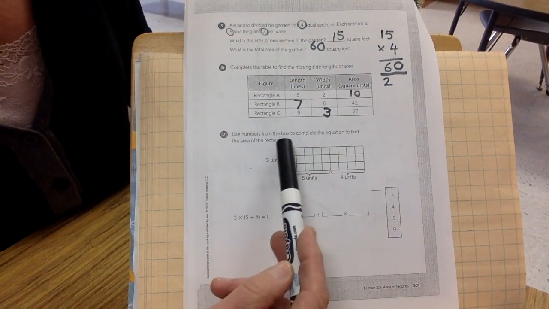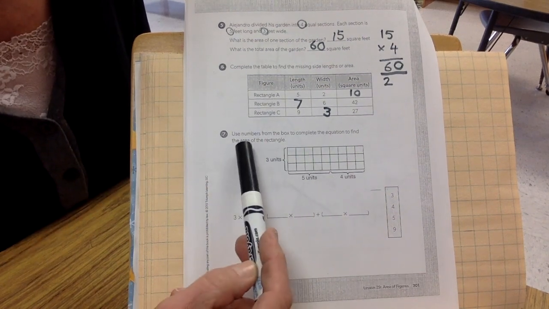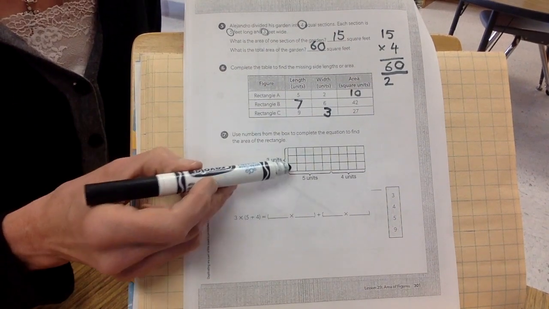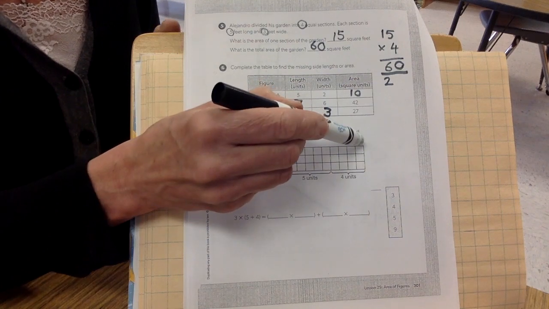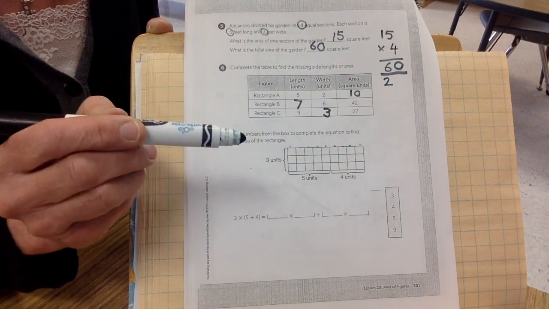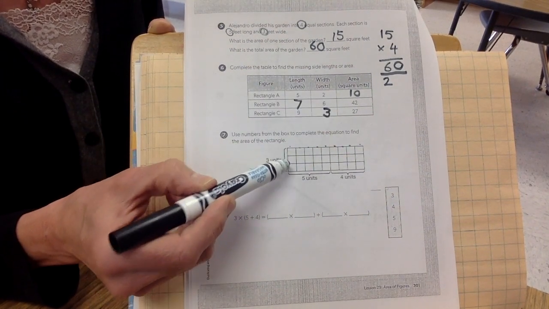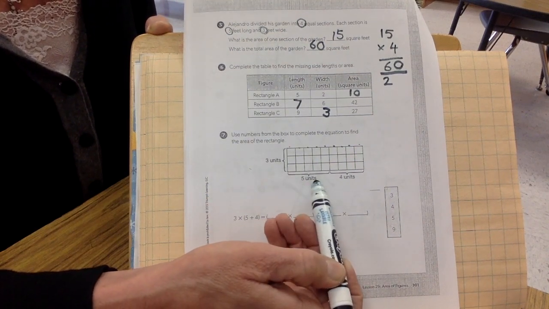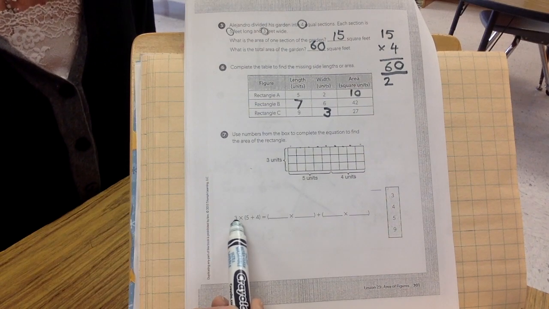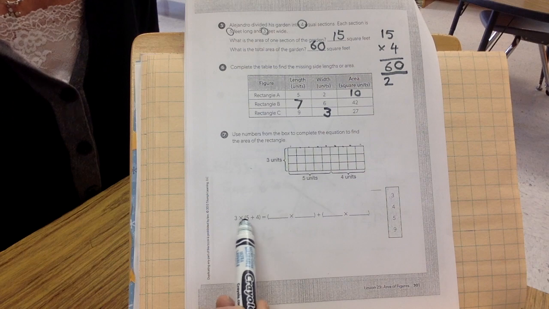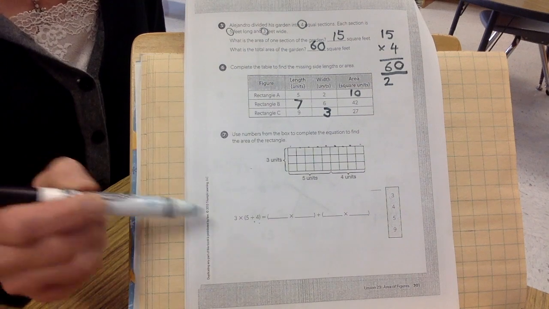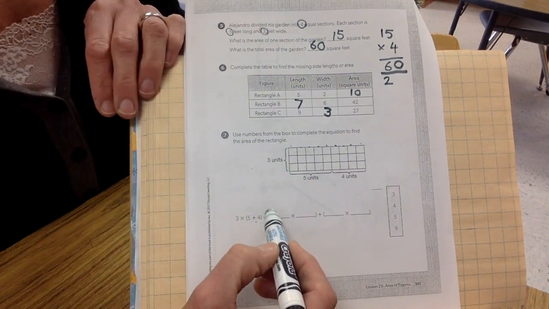Number 7, use numbers from the box to complete the equation to find the area of the rectangle. And if you guys see, they're using the distributive property. All right, you can see that your total length across here, let's count, 1, 2, 3, 4, 5, 6, 7, 8, 9. And then your width is 3. But they're splitting the 9 into 5 and 4. Down here, they started the equation for you. 3 times 5 plus 4. And they get that from the 9, and now you're going to put something times something.